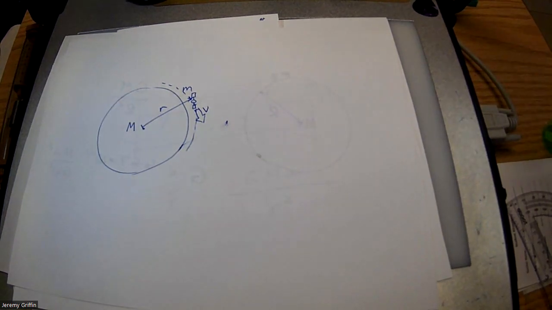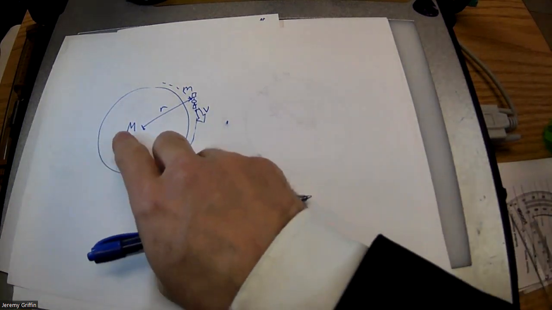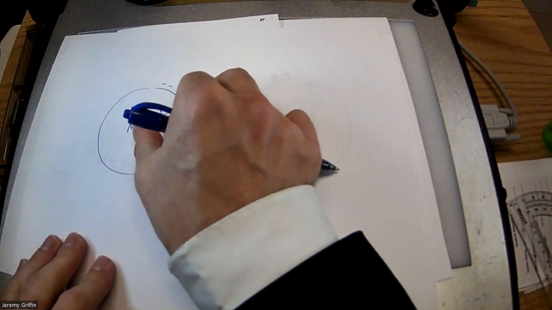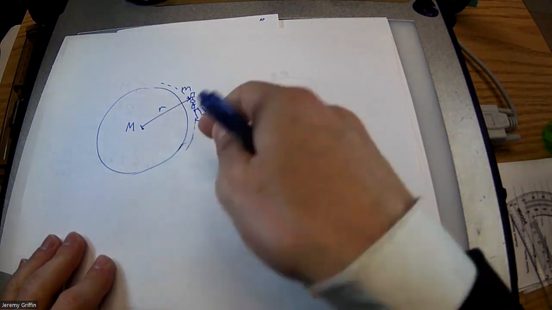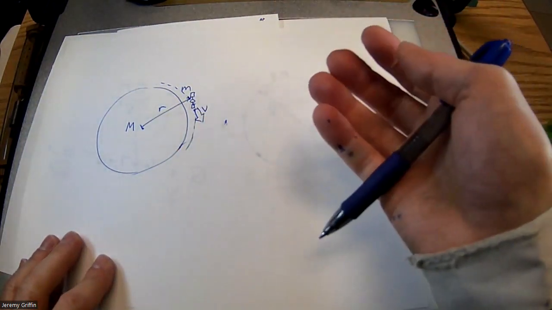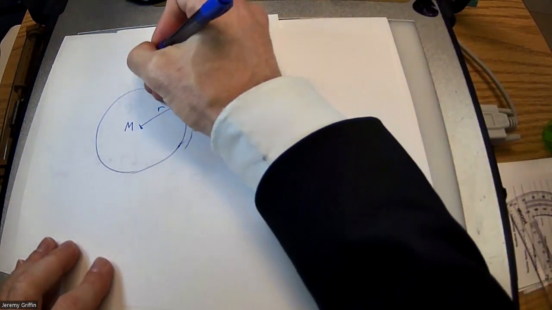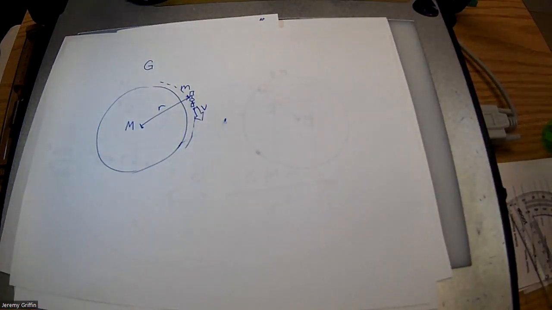Okay. In terms of variables, notice I haven't given you any numbers. There's mass of a planet, there's some radial distance from the center that it's orbiting about. The satellite itself has some mass, that matters. There's a universal gravity constant floating around. So I'll give you guys a head start here.